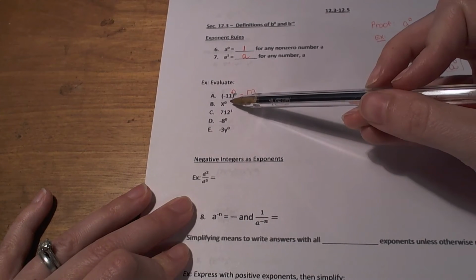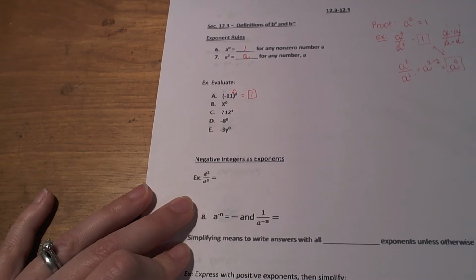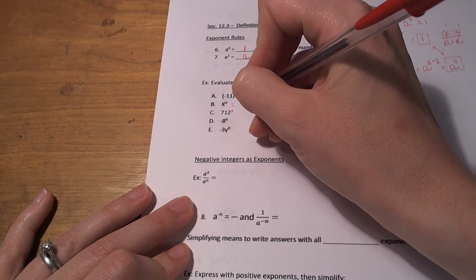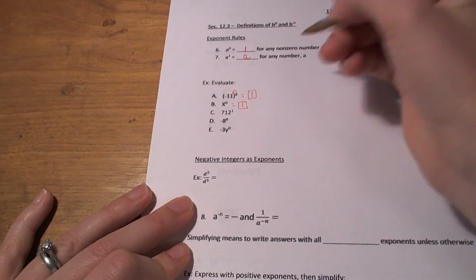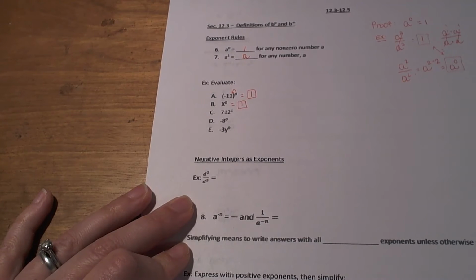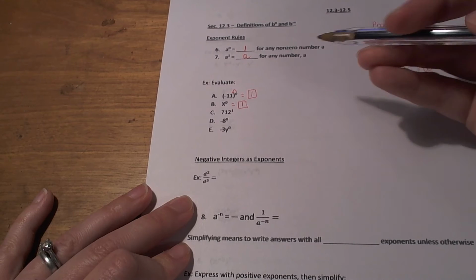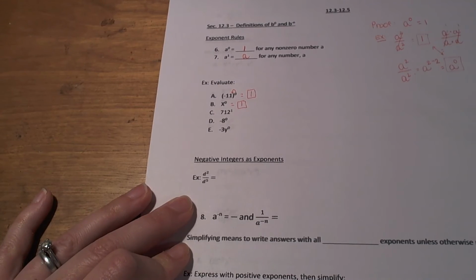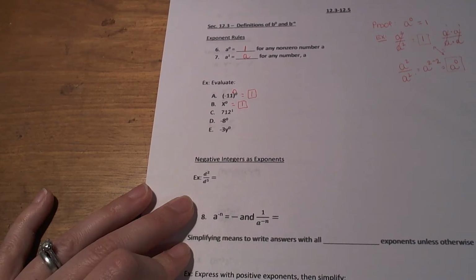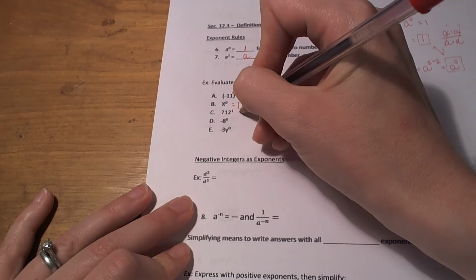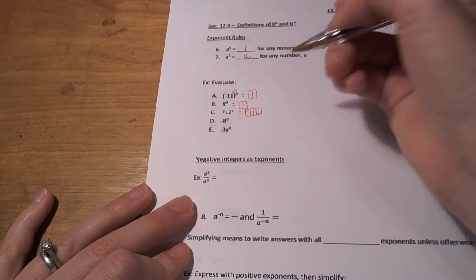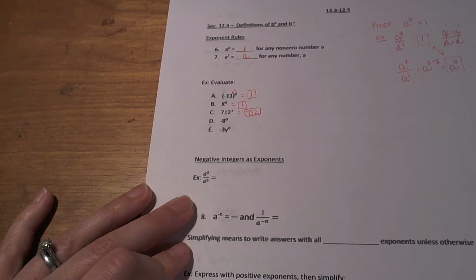In example B, we just have x to the 0 power. Since it's raised to the 0 power, the answer is 1. In example C, you have a number, 712, all raised to the first power. Well, anything to a power of 1 is just itself. So we call that 712. But the 712 is considered the more simplified answer since it doesn't have the written exponent of 1.